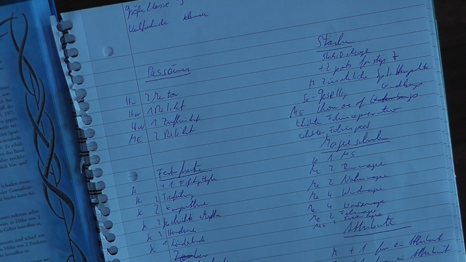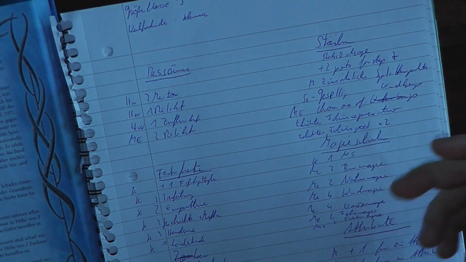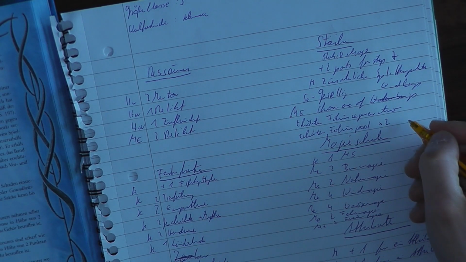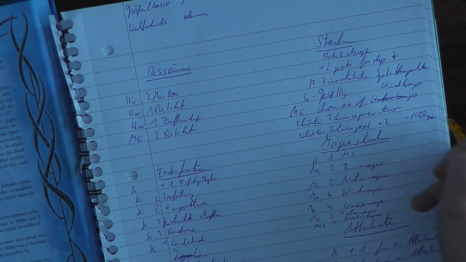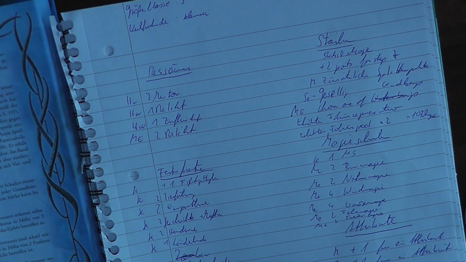We have 2 more. And we are going to use those on erhöhter Fokus Pool 2 times 2, because we can, and it's quite cheap at this stage. So we have 10 focus points out of this. So this is now done.